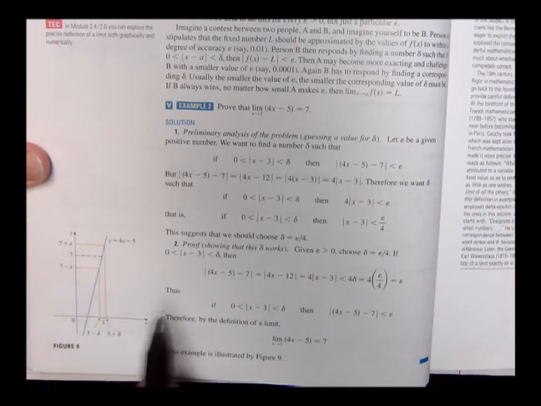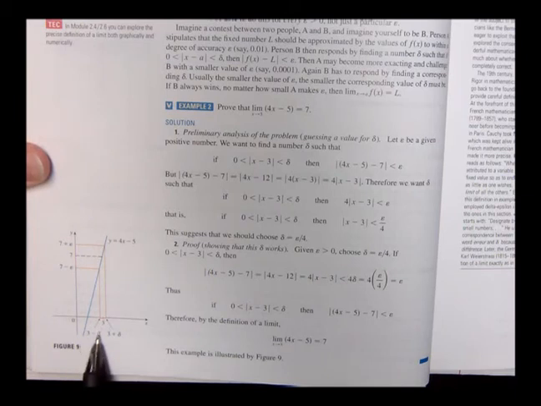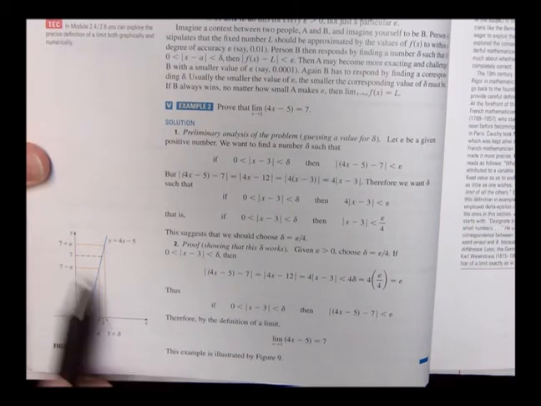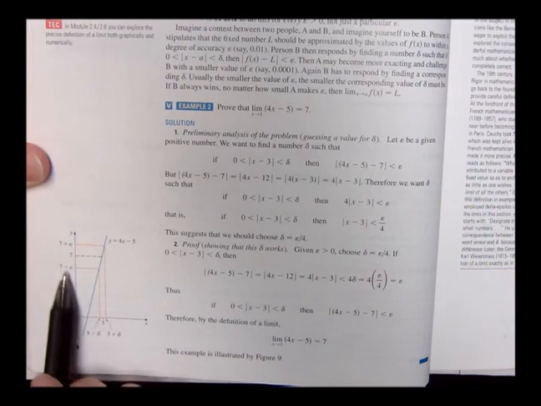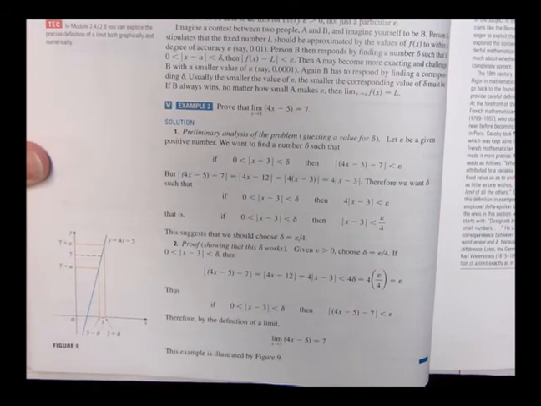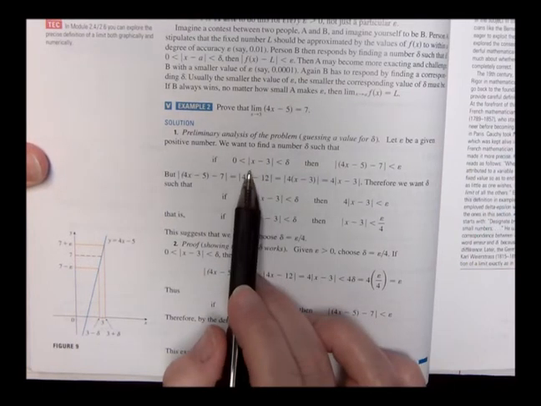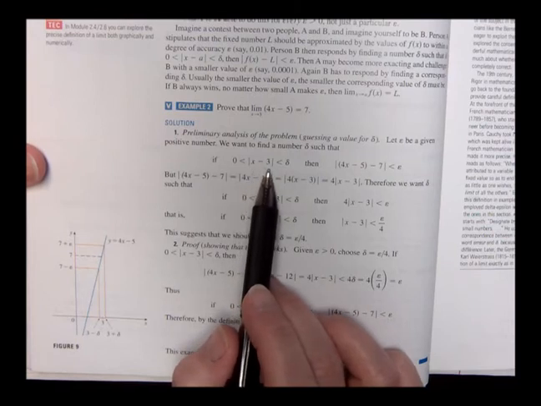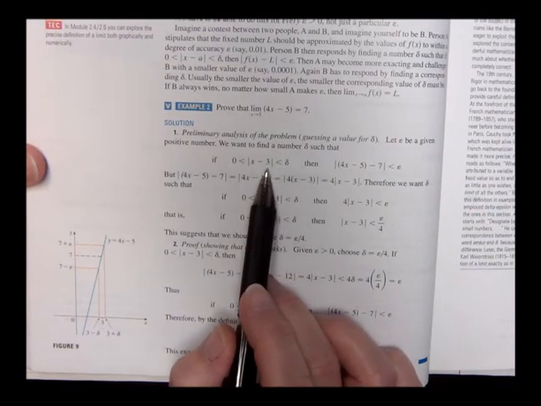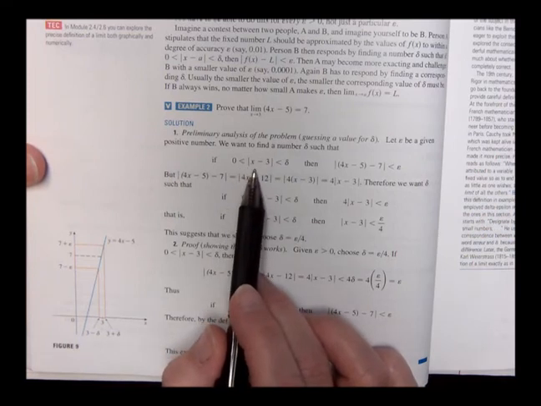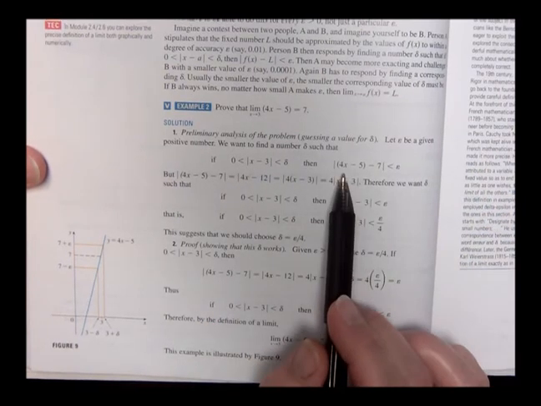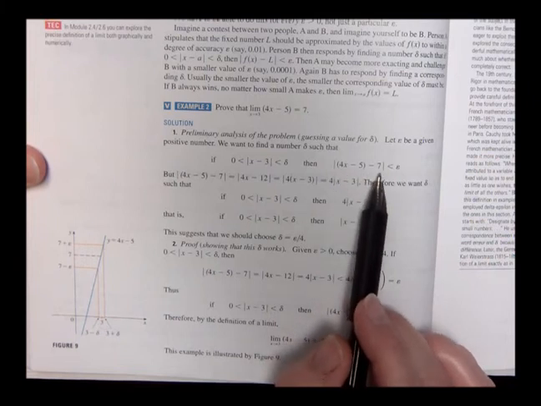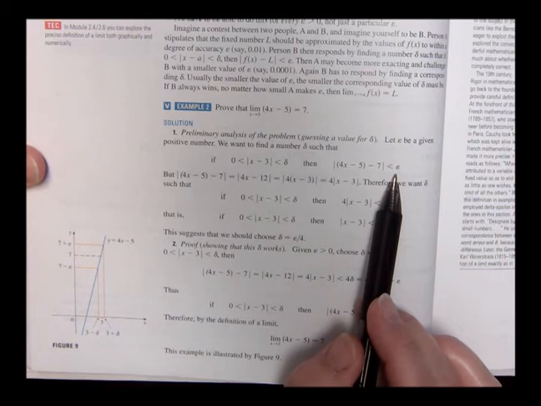So I want to look at an area a little bit before 3, a little bit after 3, and that value should give me an area a little bit more than 7 or a little bit less than 7, but within my range of delta and epsilon that I chose. So again, x minus 3 just means the difference between the number that I'm looking at for a domain. I want that number to be less than the delta that I chose, but it has to be positive. And then my range value minus the limit has to be less than the epsilon that I chose.